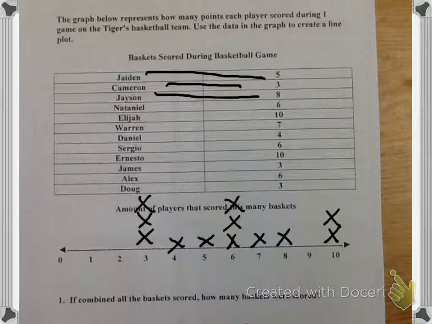Now it's time to answer the questions. We will do number 1 together, and you will do the rest on your own. Number 1 says, if combined all the baskets scored, how many baskets were scored? A common mistake here would be that the students would count all of the X's. However, remember that the X actually represents one student.